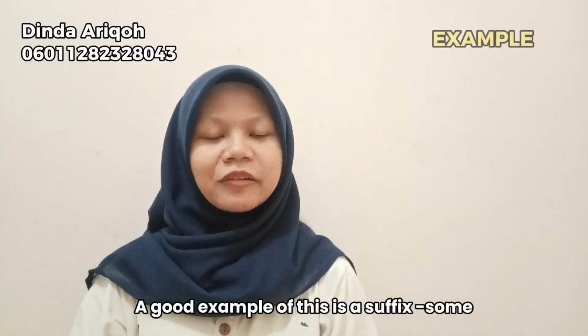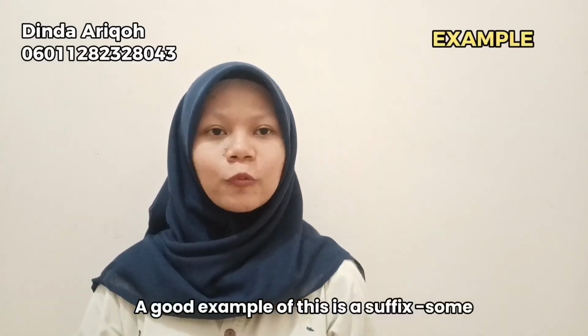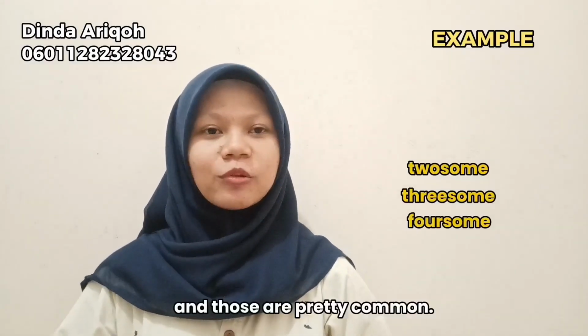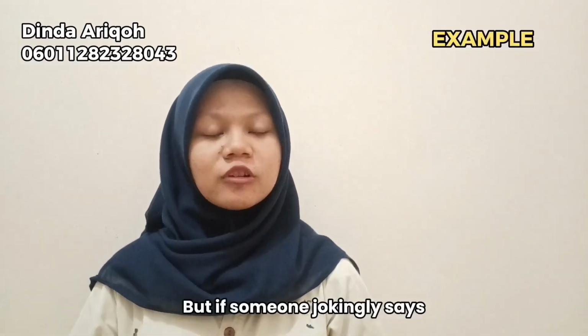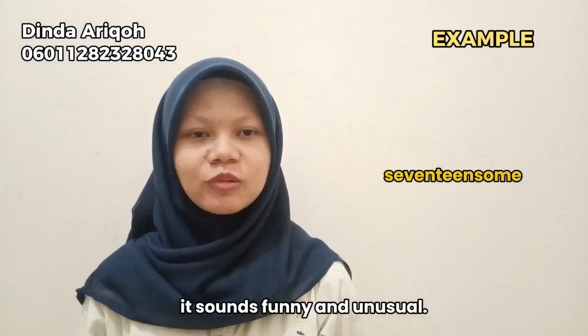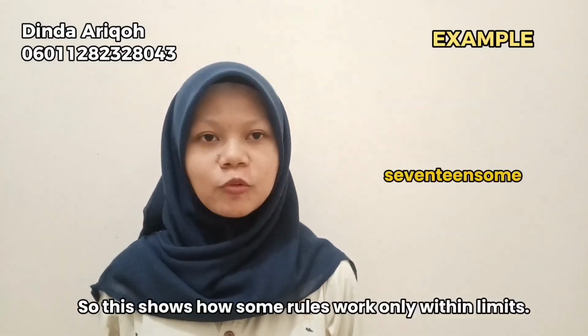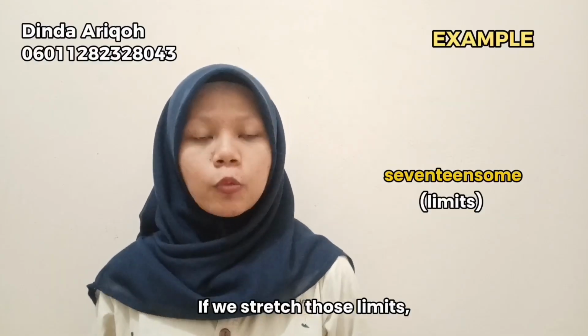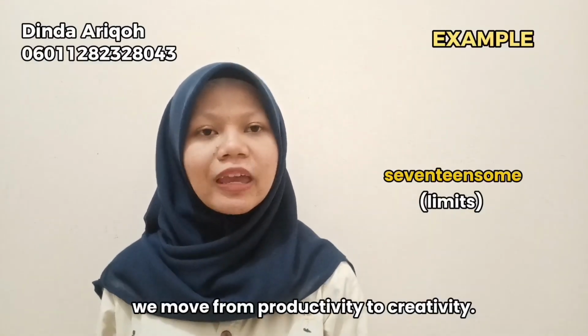A good example of this is the suffix "-some." We have words like twosome, threesome, and foursome, and those are pretty common. But if someone jokingly says 17-some, it sounds funny and unusual. So this shows how some rules work only within limits. If we stretch those limits, we move from productivity to creativity.